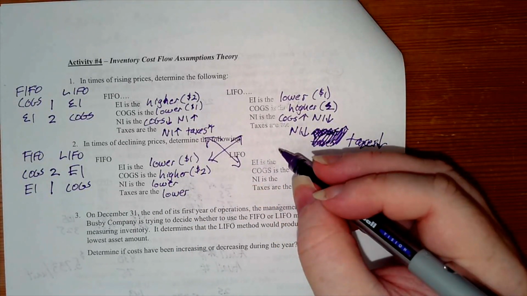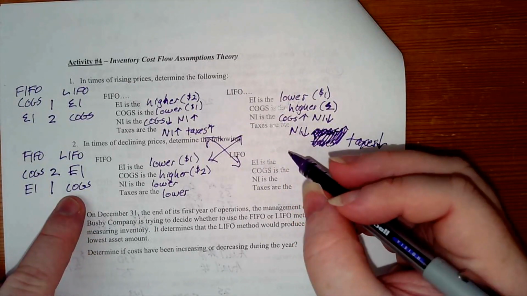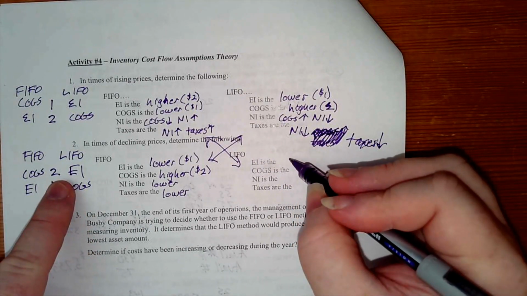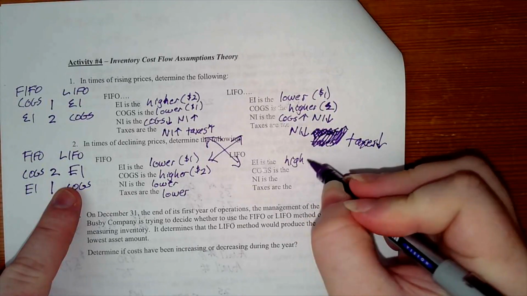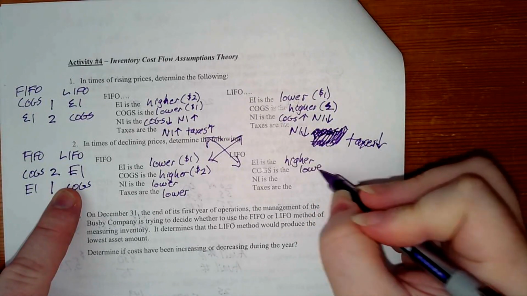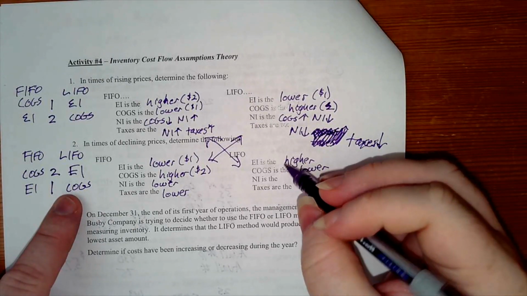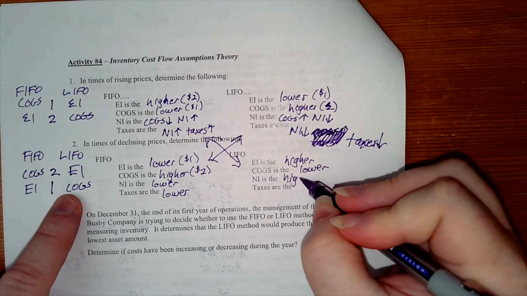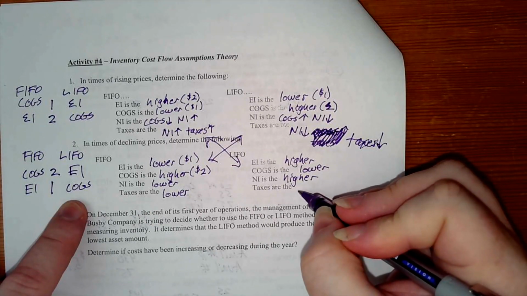And under LIFO, ending inventory is going to be the higher item, right? COGS are going to be the lower item. Net income is going to be higher. And taxes are going to be higher.